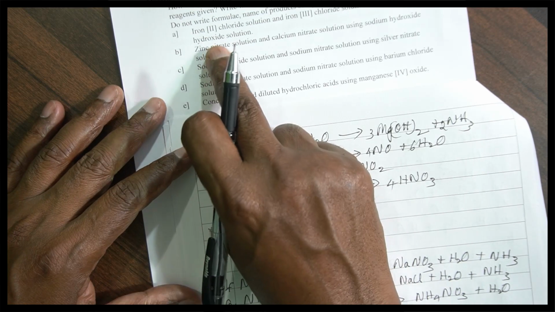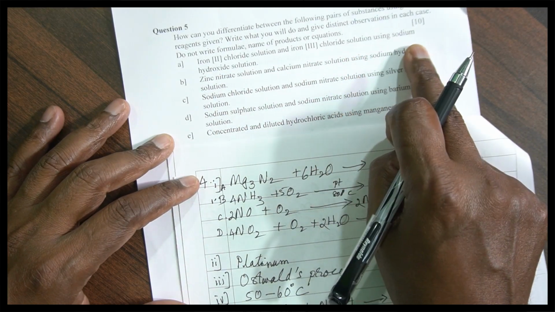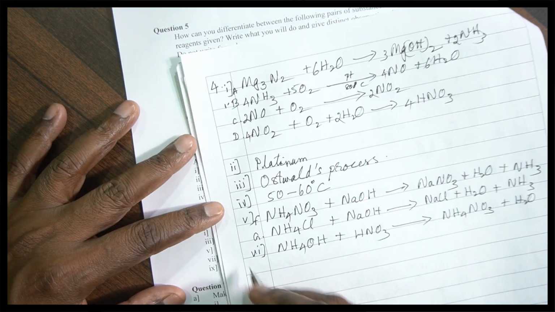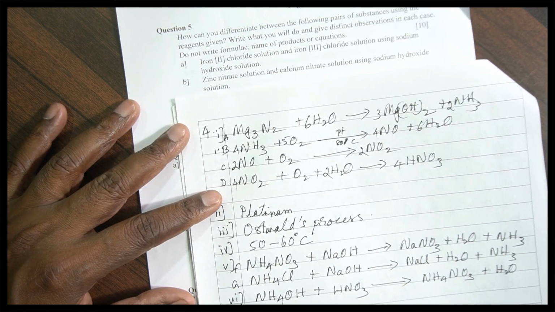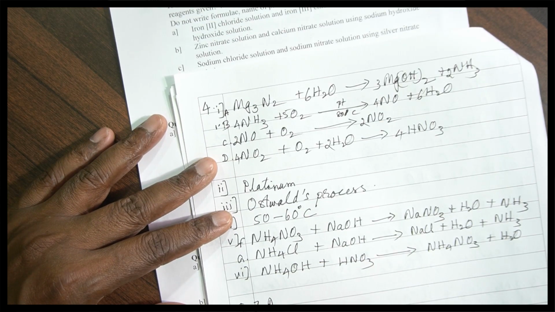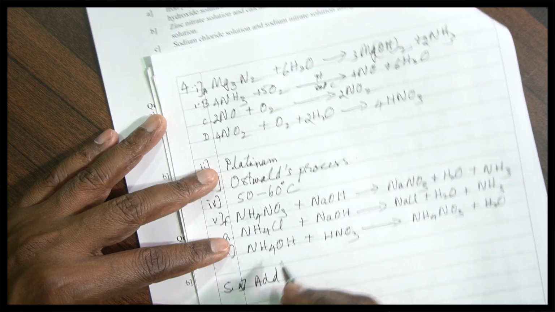The first part is iron 2 chloride and iron 3 chloride solution using sodium hydroxide solution. So what we will do, part A, iron 3 chloride and iron 2 chloride, using sodium hydroxide solution.